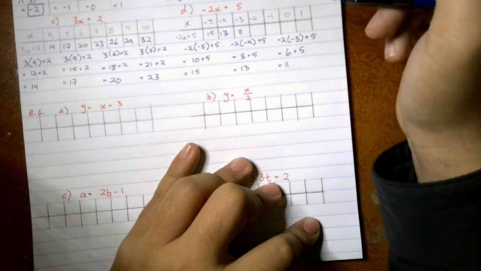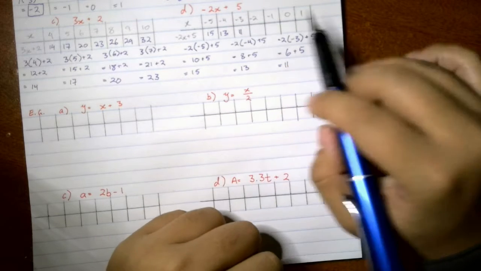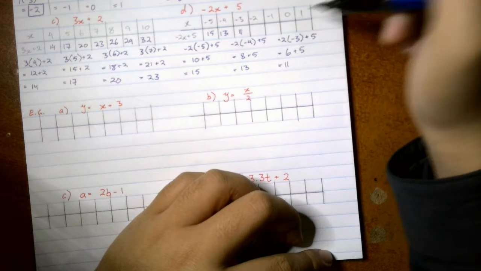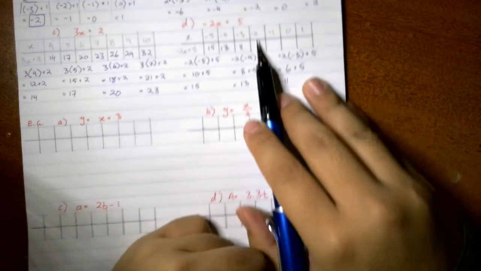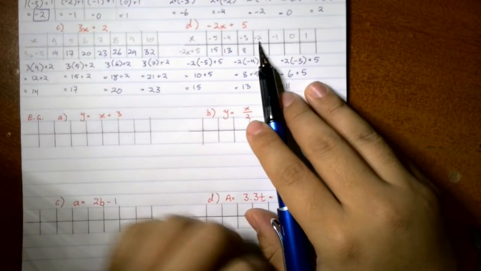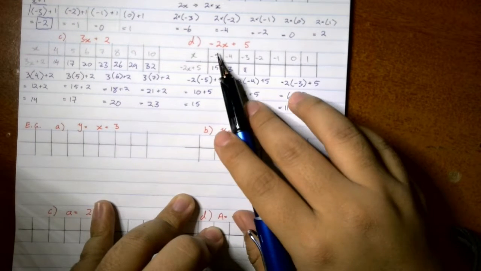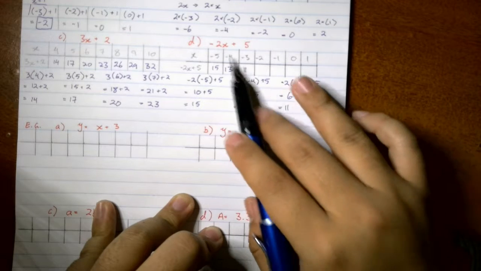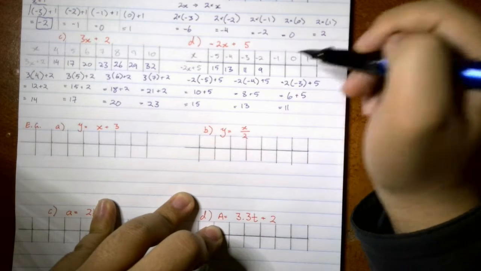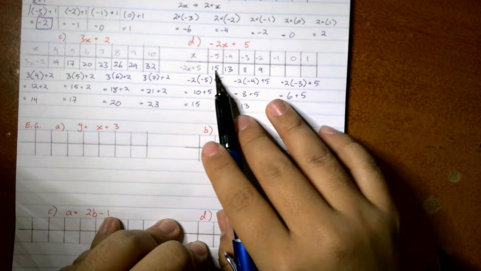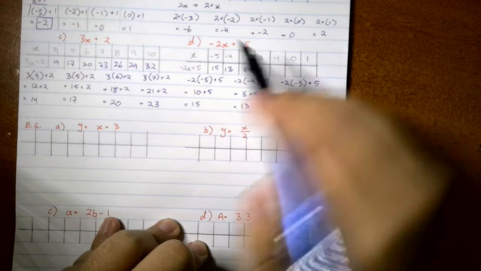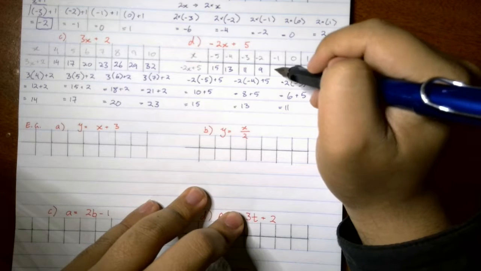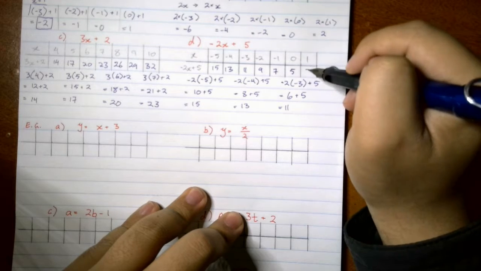If you can't yet see a pattern, what you can do is just visualize and fill these in mentally. Let's work on this just mentally for now. It'll be -2 times 2. -2 times 2 is +4. +4 plus 5 is 9. If you can't yet see a pattern, it is actually decreasing by 2s. 15, 13, 11, 9. This one will be 7, 5, 3.